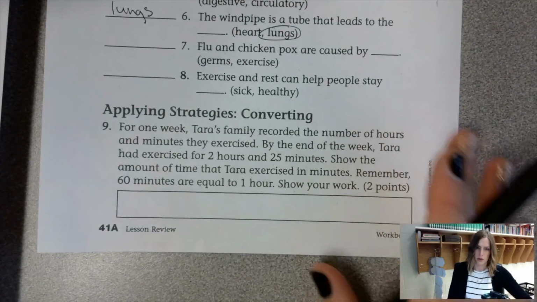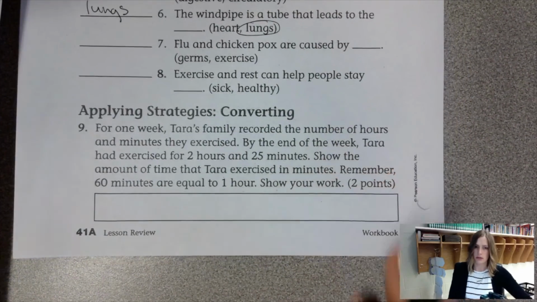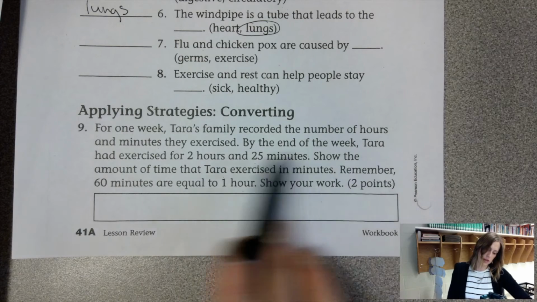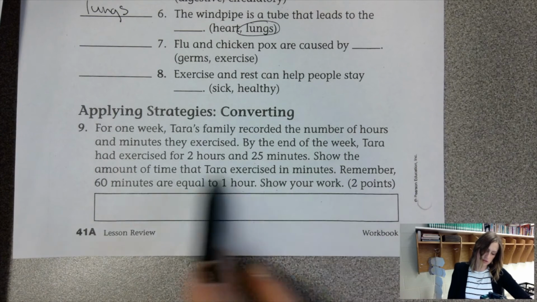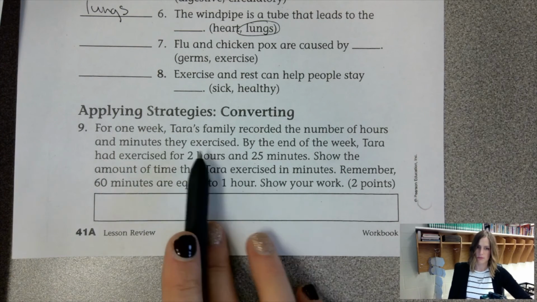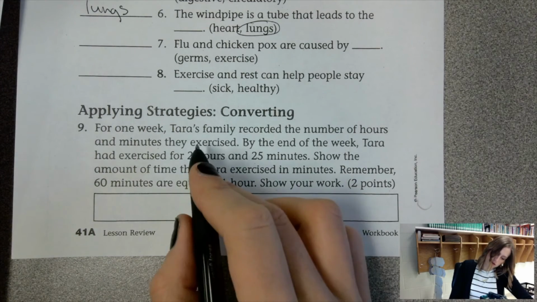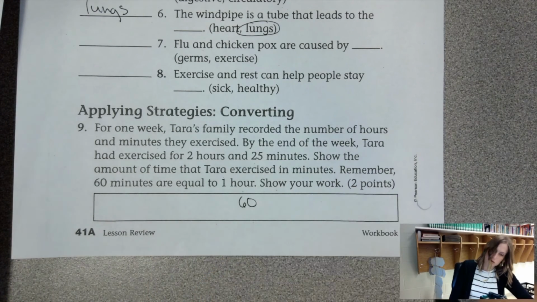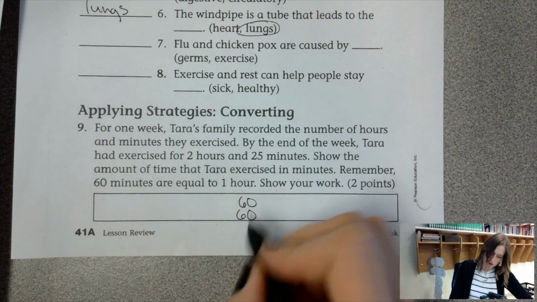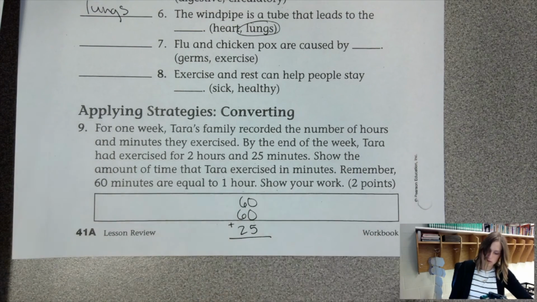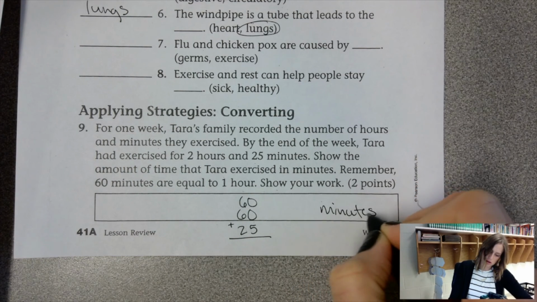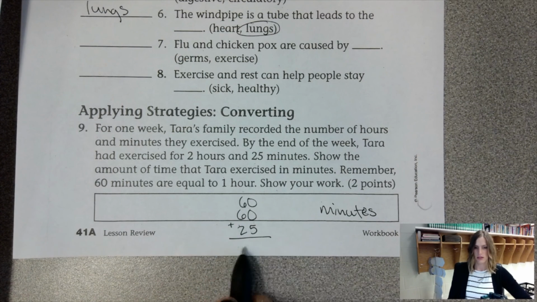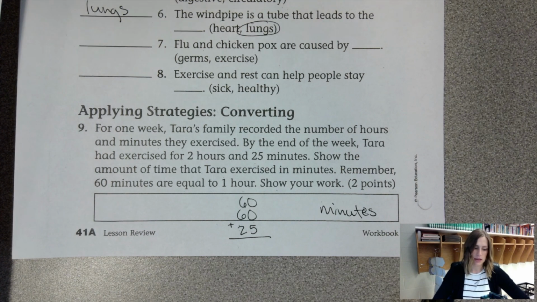Then at the bottom, for 1 week, Tara's family recorded the number of hours and minutes they exercised. By the end of the week, Tara had exercised for 2 hours and 25 minutes. Show the amount of time that Tara exercised in minutes. Remember, 60 minutes are equal to 1 hour. So we need to do 2 hours and 25 minutes. 1 hour is 60 minutes. Second hour would also be 60 minutes. And then the third hour would be 25 minutes. So go ahead and add those together to get your answer. Don't forget your label of minutes. All right. Excellent. When you're done, make sure this makes it back in your Tuesday folder.